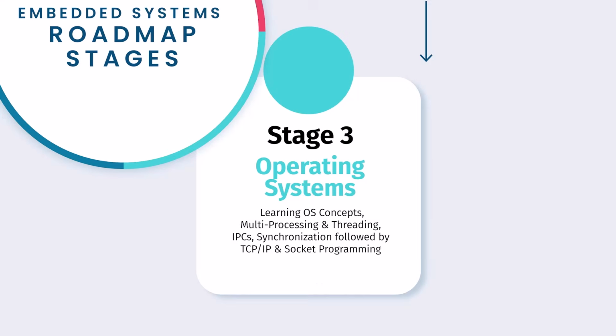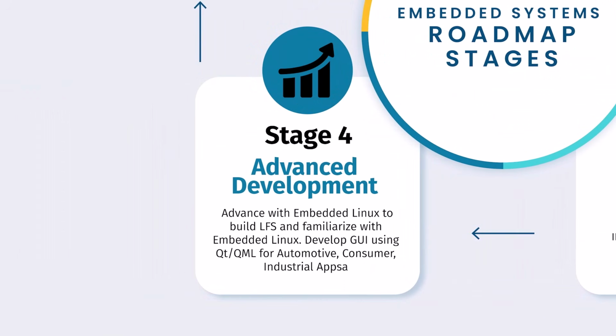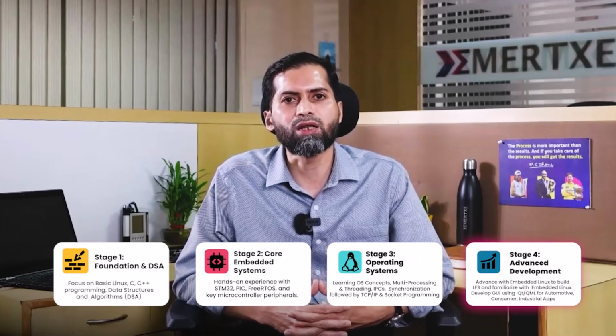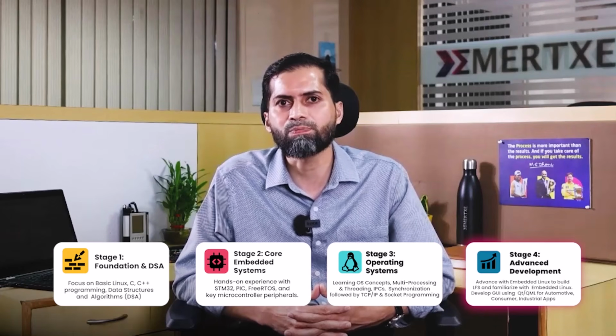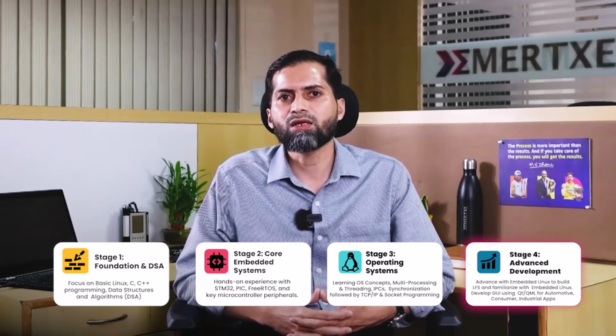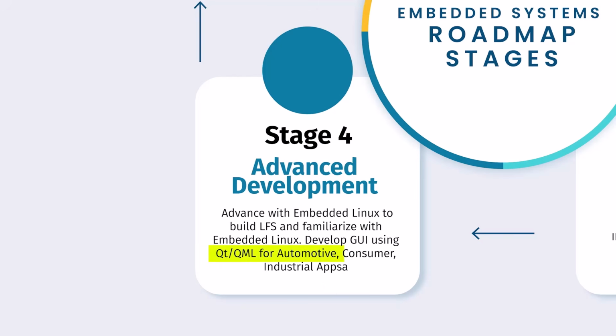After stage 3, we'll move to the final stage, which is the advanced stage. And in the last stage, we're going to learn about advanced embedded development. Here we cover embedded Linux on ARM and Qt programming. In embedded Linux on ARM, you're going to learn how to build Linux from scratch. You'll work with hardware boards, including Raspberry Pi or BeagleBone, as well as emulator. In the end, if you want to develop embedded UI applications, we'll teach you Qt and QML-based embedded GUI programming.